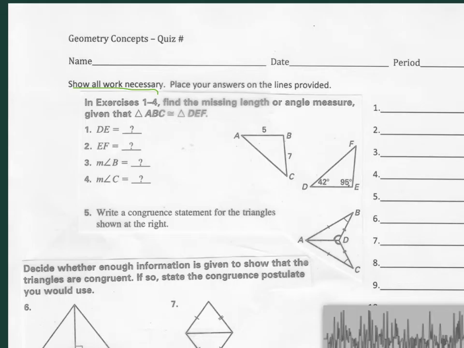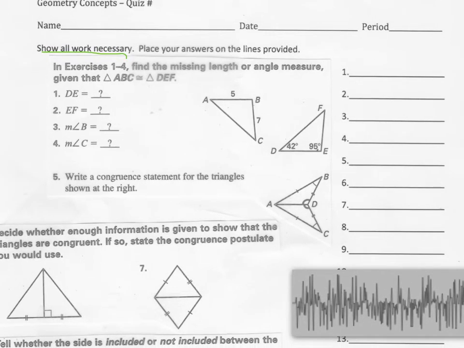So let us begin here with the first set of problems. Let's see what we've got here. What kind of a pointer do we want to use today? I think in honor of Star Wars, we should go with the lightsaber.